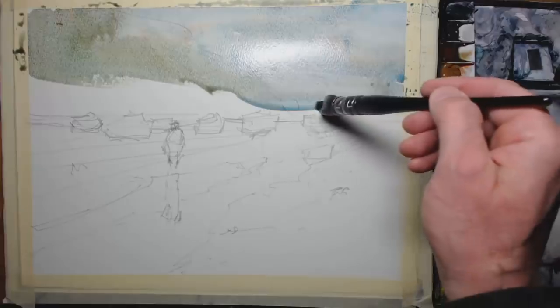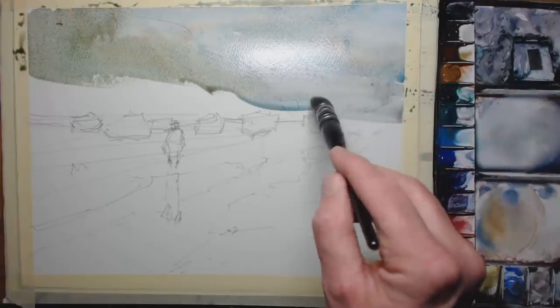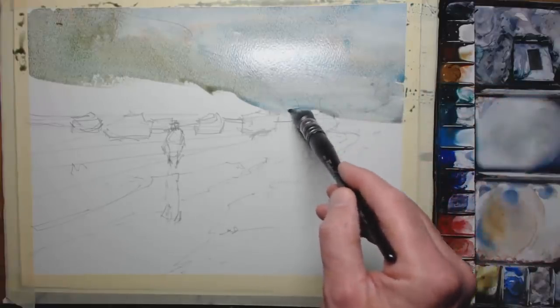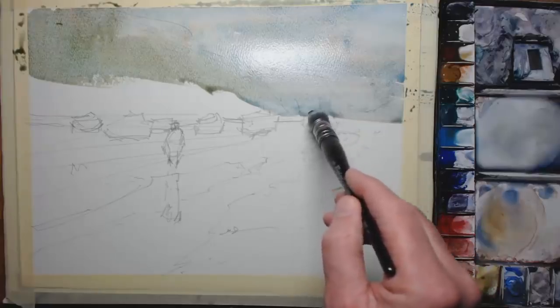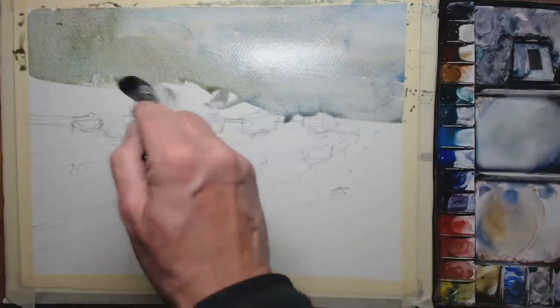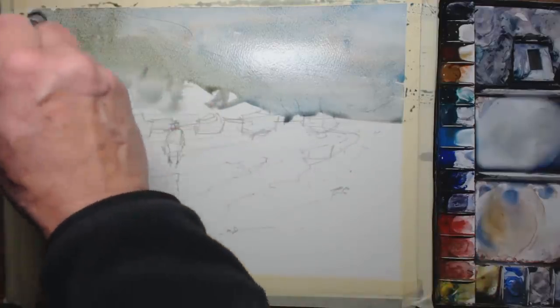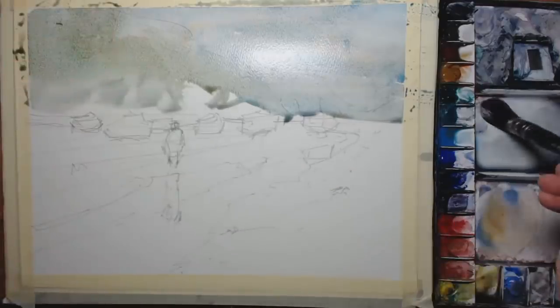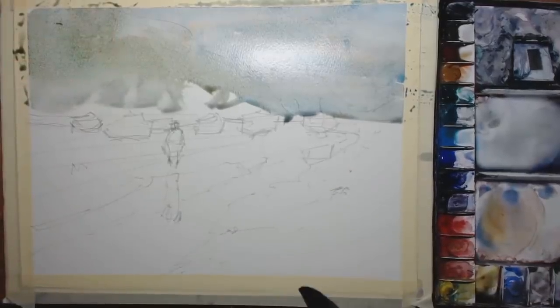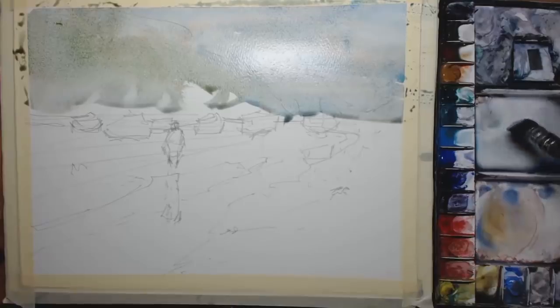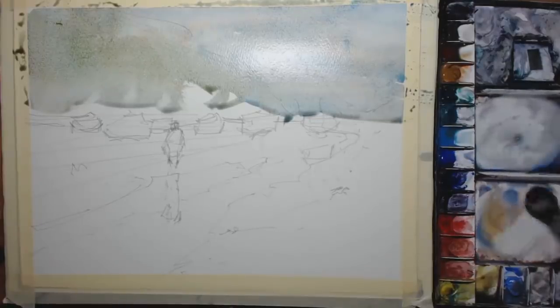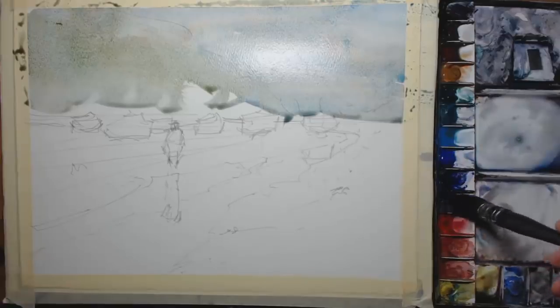And I'm really at this stage just covering up the paper. The sky's not going to be done again. That's finished. But we will be going over these darker areas, and of course with watercolor we're going from light to dark. Now I've got a bit of negative painting to do around these boats.